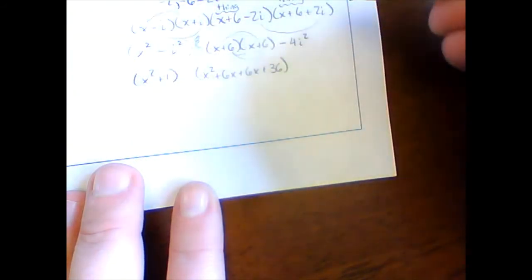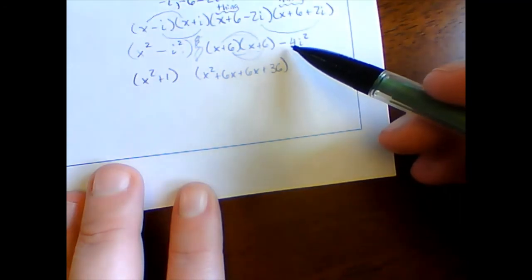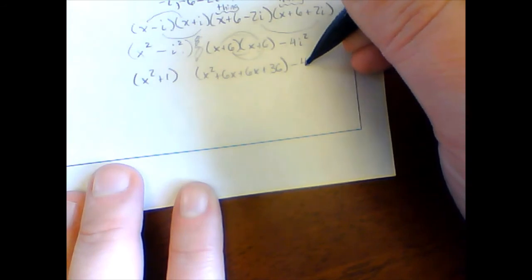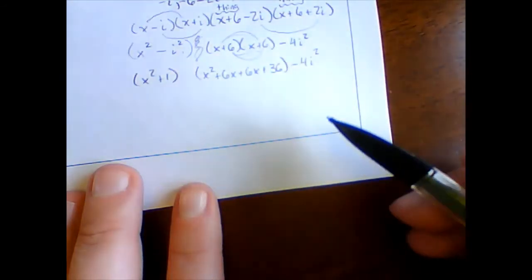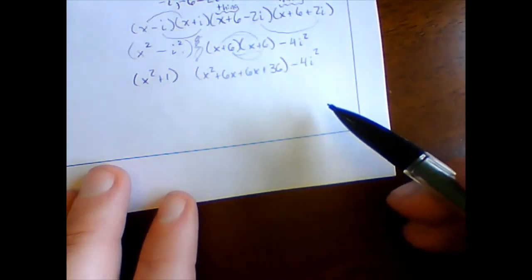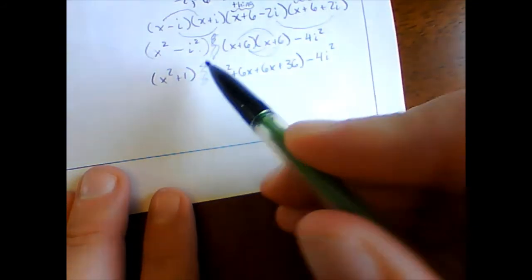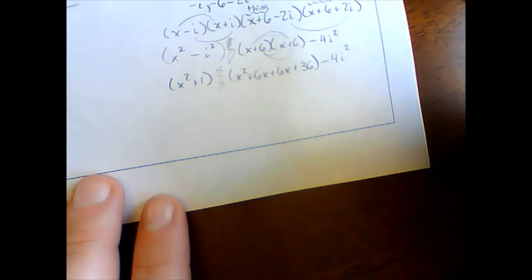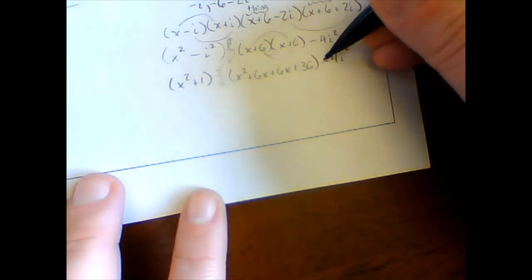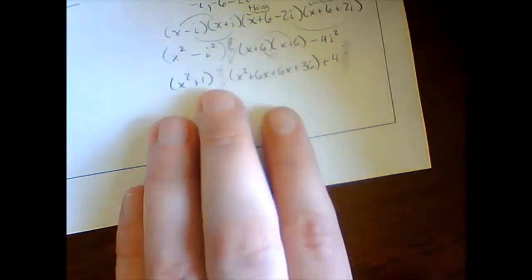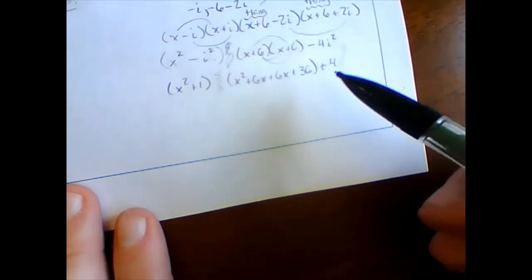So there's the x plus 6. And then we have minus 4i squared. But because it is a 4i squared, we're going to shift that into a plus 4, because the i squared is a negative 1. You're squaring a radical. The radical is going to go away.